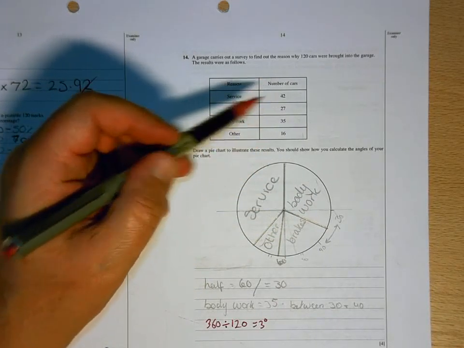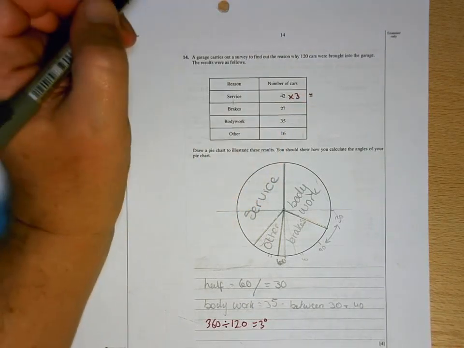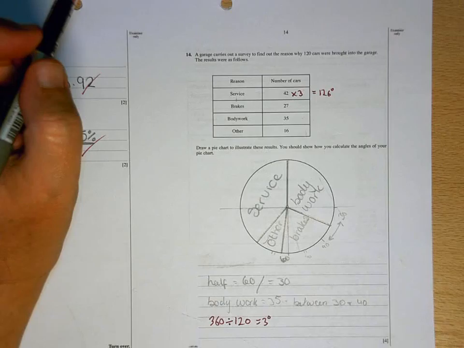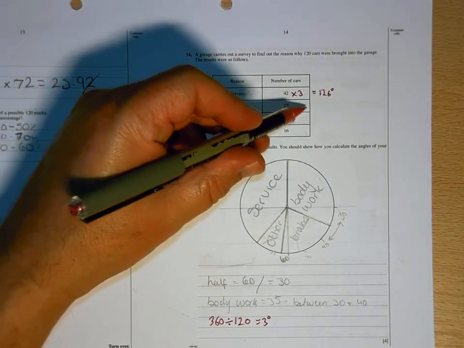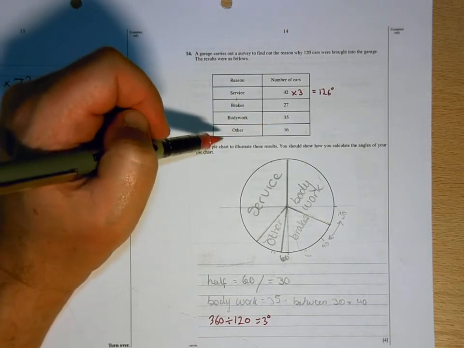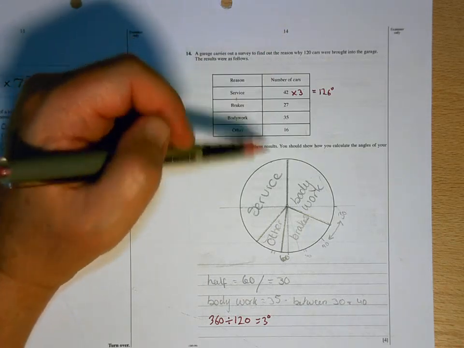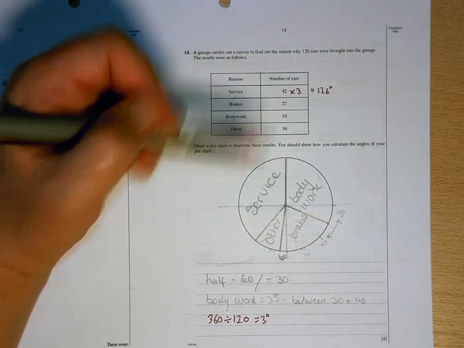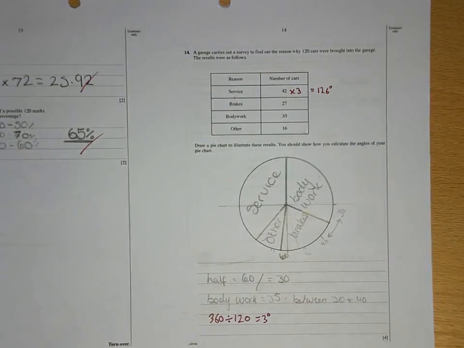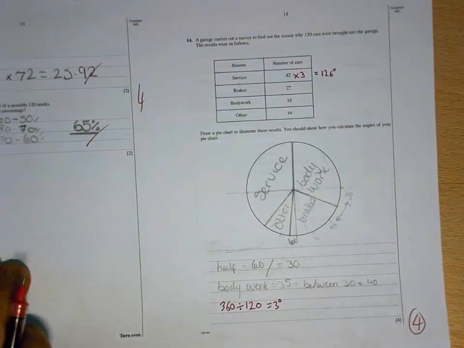But 42 cars are in the service. So 42 times 3 will give you 126 degrees, the size of the slice for the service. Then you do 27 times 3 to get the size of the slice for brakes, 35 times 3 for bodywork, and 16 times 3 for other. If you show all of those workings out, you're going to get 3 marks out of the 4. The 4th mark, only 1 mark, is for actually drawing the pie chart. But I can't give you any marks for that. I can give you the 4 marks over there, so 4 marks for the page.